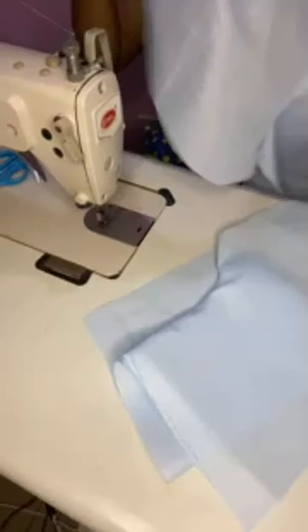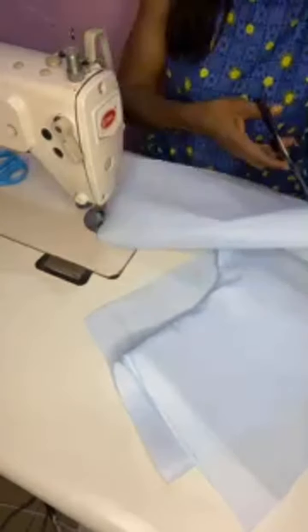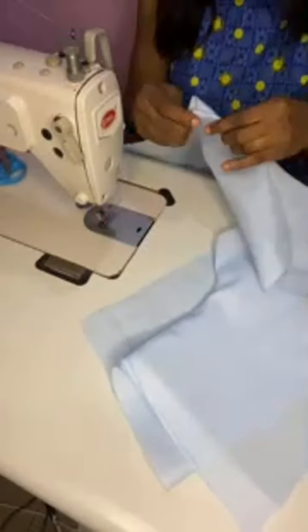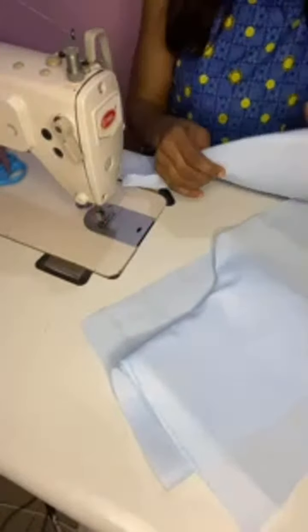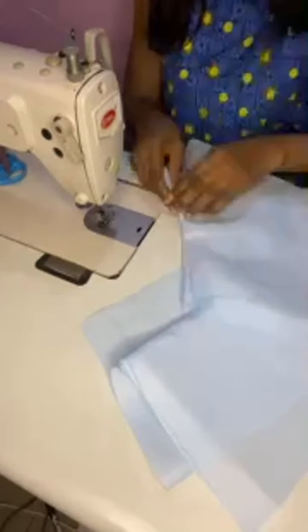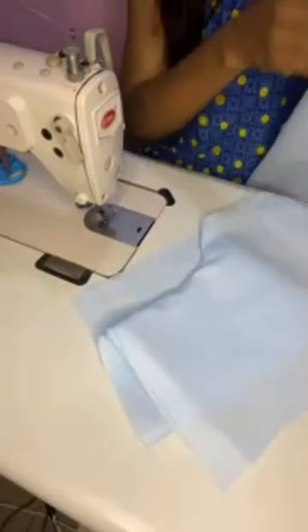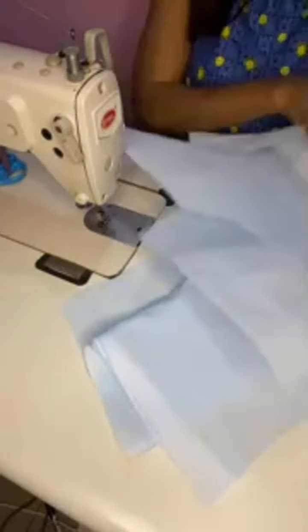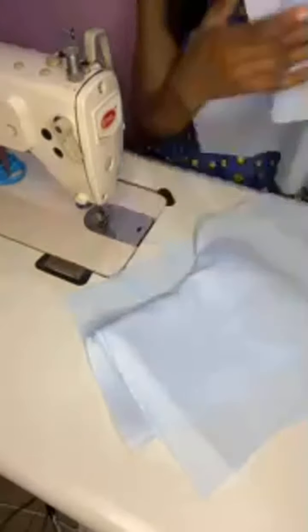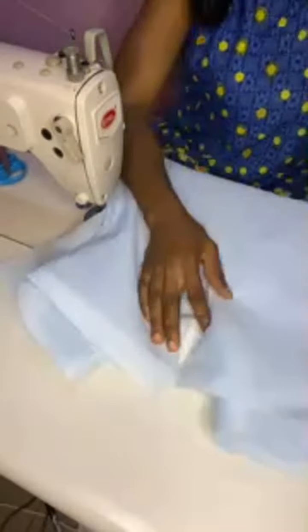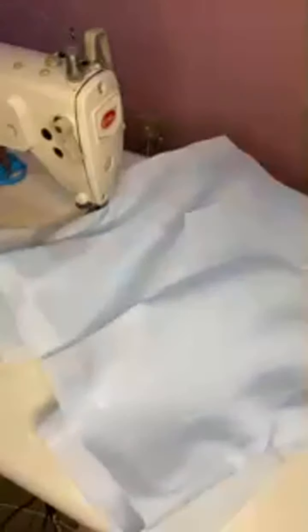So I'm trying to fix the pocket on my trousers, on my knicker. That's what I'm trying to do. So after stitching it, I'm trying to flip it open and check that I've done the right thing. Oh my, oh my, oh my. Okay, yes, now I think I've gotten it, so you can see. So I need to get my pressing iron. Just a minute.